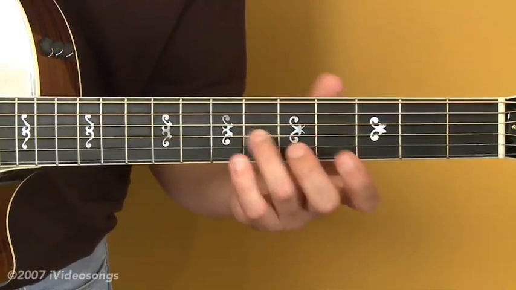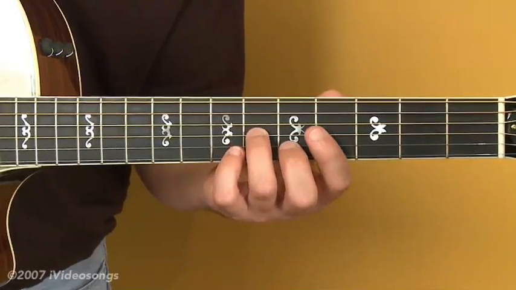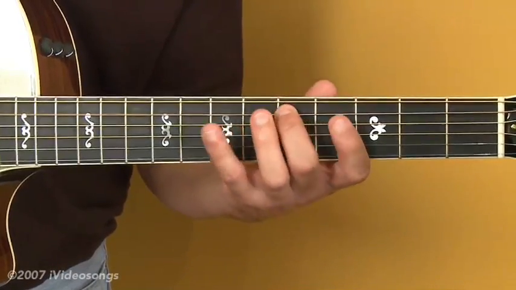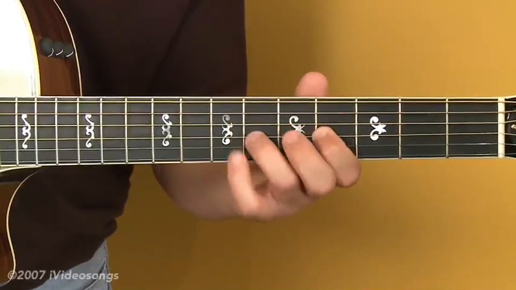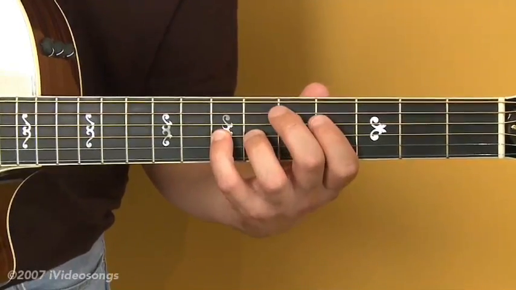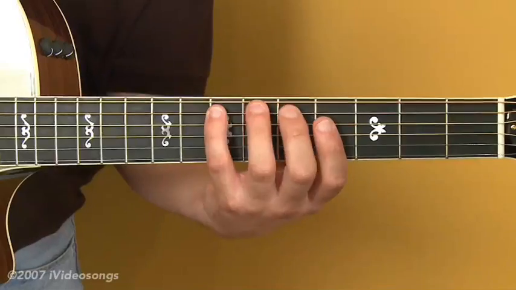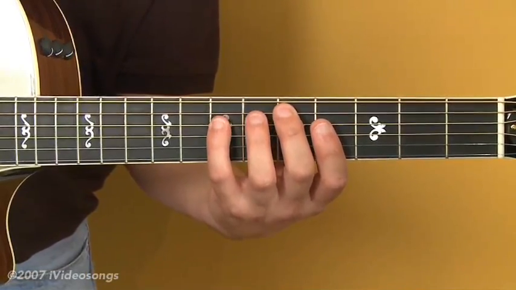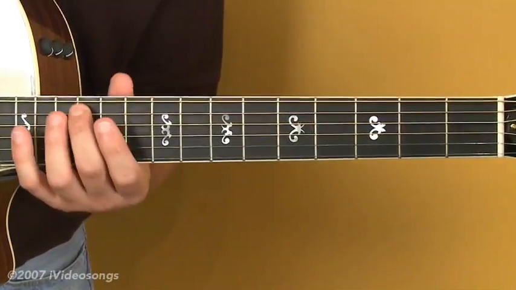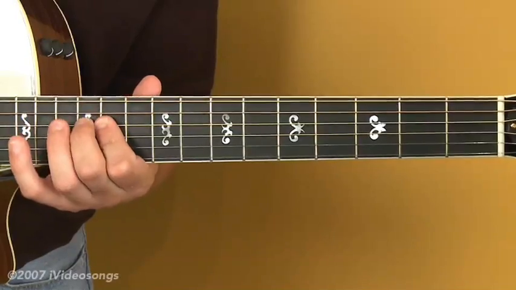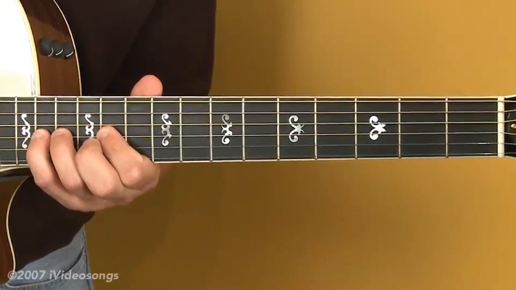So each time as we go up, we're noticing the 7th note with these sharp keys is our new sharp. So D, E, F sharp, G, A, B, C sharp, D. Same scale pattern in terms of the fingering. So now if I start on the 5th note of the D scale, which is A, I find A over here at the 12th fret of the 5th string. A, B, C sharp, D, E, F sharp, G sharp, A.